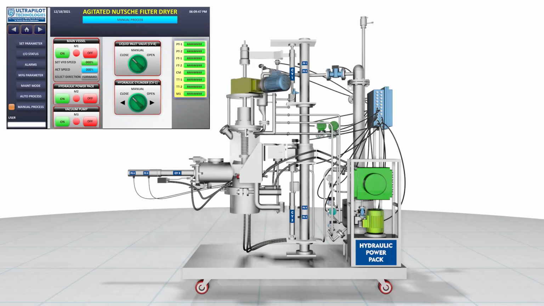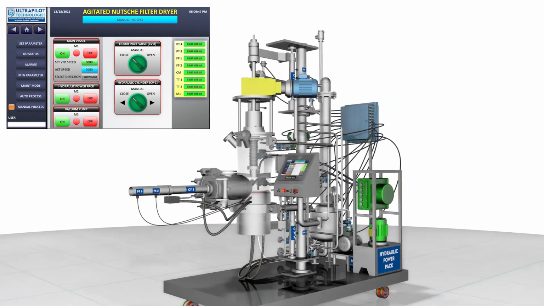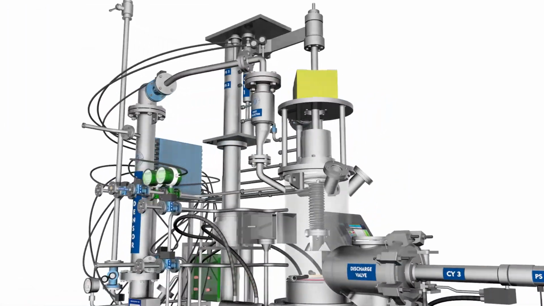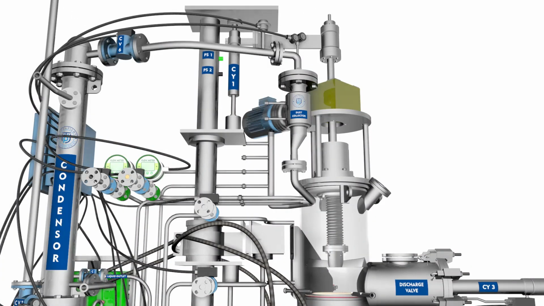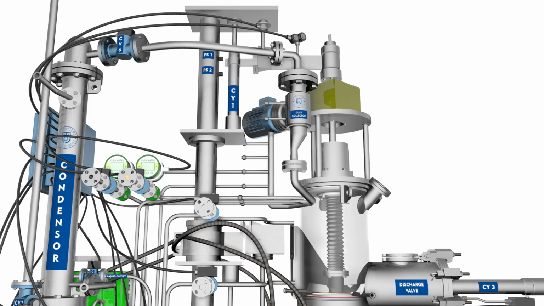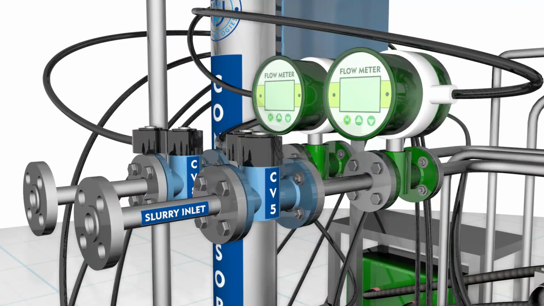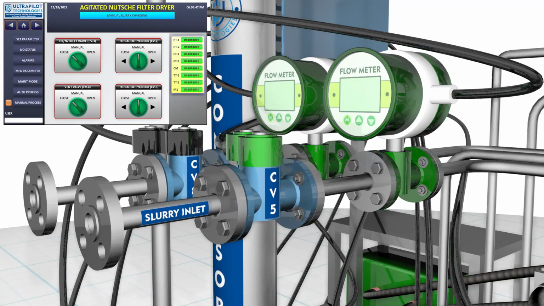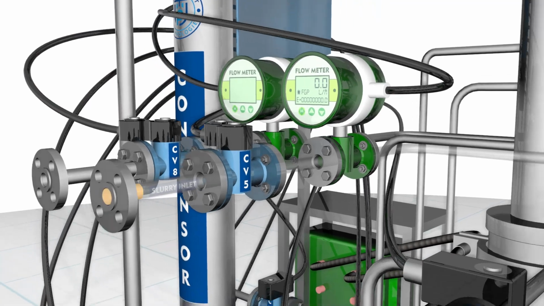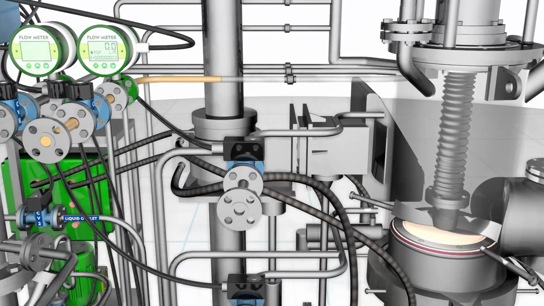The agitator of the ANFD is lowered by starting the power pack motor M3 and operating the hydraulic cylinders CYL1 for lifting and lowering the agitator. The lifting and lowering is done by operating the solenoid valves for lifting or lowering oil flows from the power pack to the cylinders. The slurry inlet valve CV5 is now opened. A predetermined amount of slurry is transferred to the system.